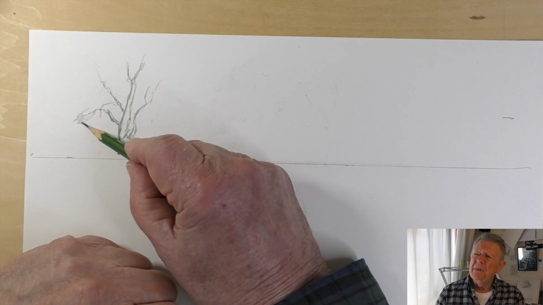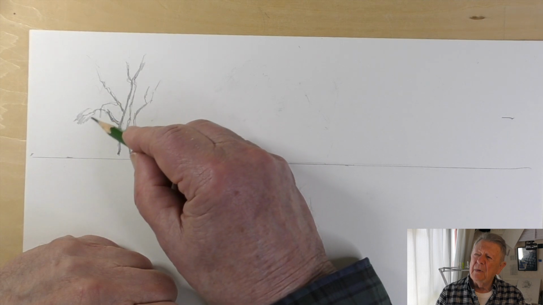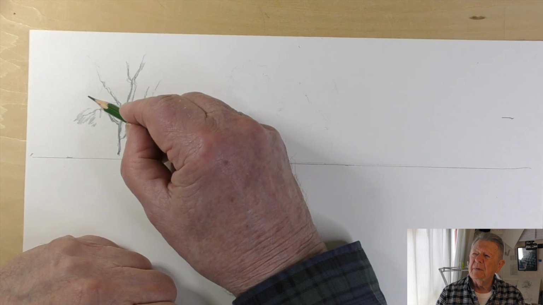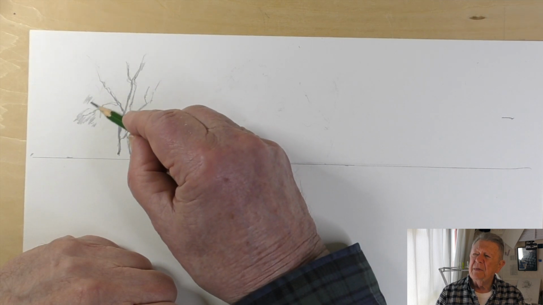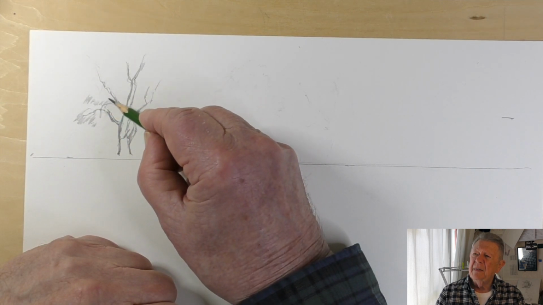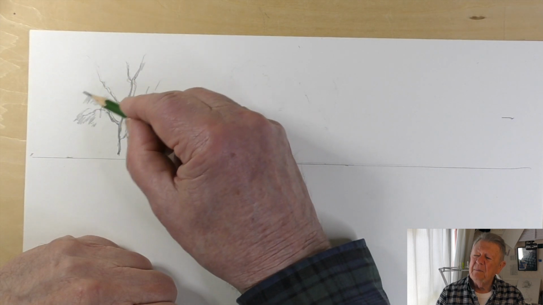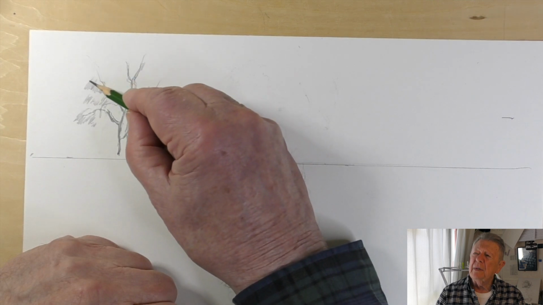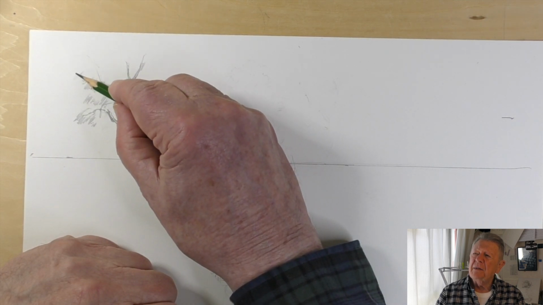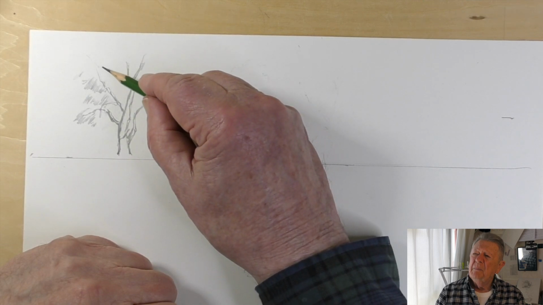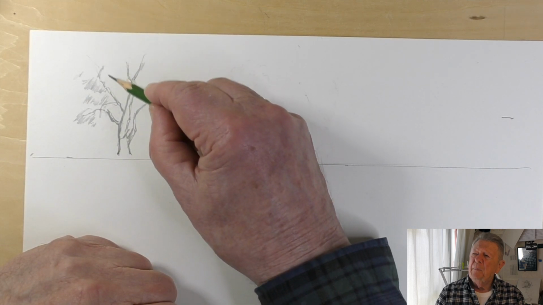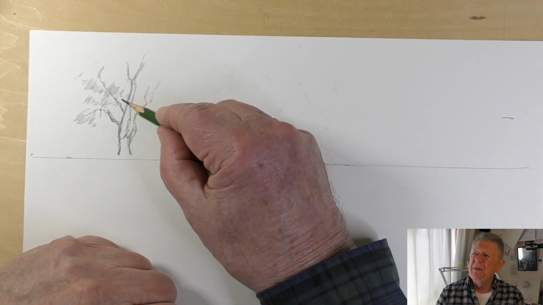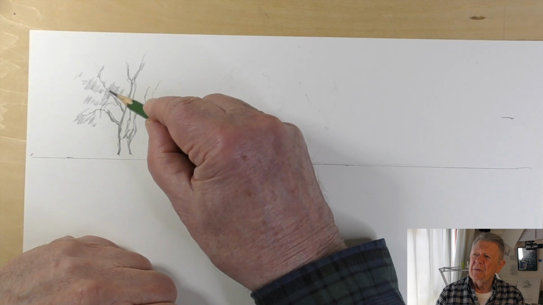So quite simply, we just do a bit of hatching here and try to make it look random. Try not to get too stiff. It's a matter of just randomly placing these leaf masses where you can see them in a natural way. So I'm practicing on the dark side first, and then we'll add other forms and light.